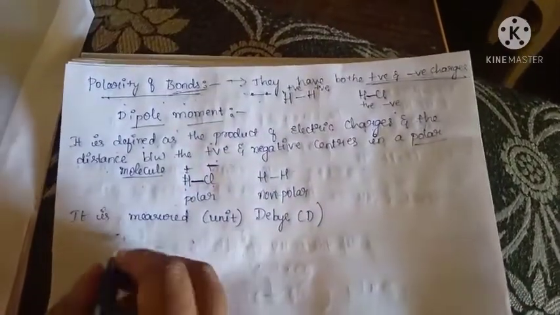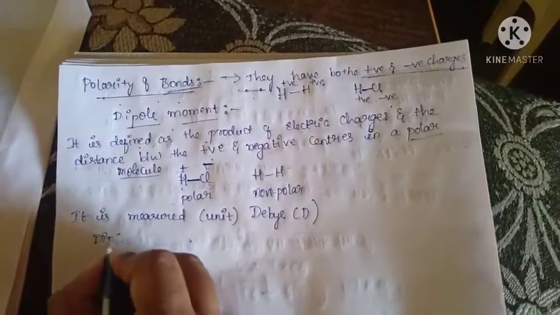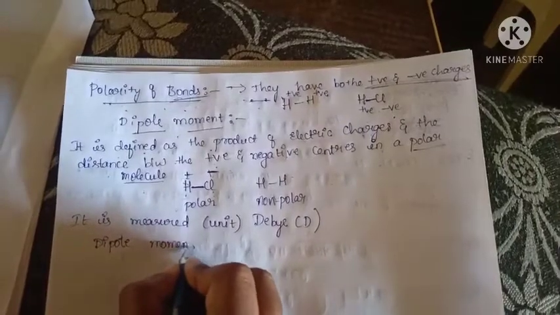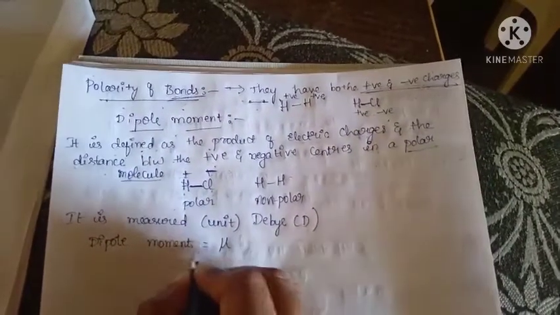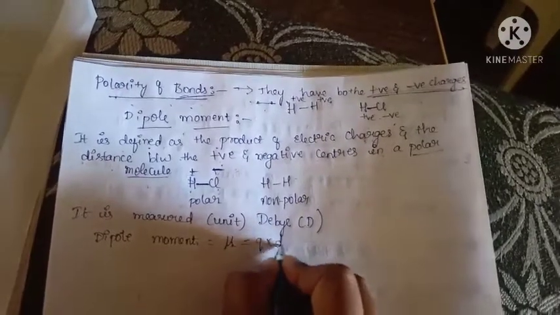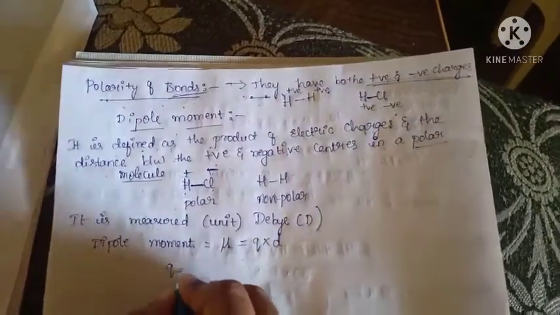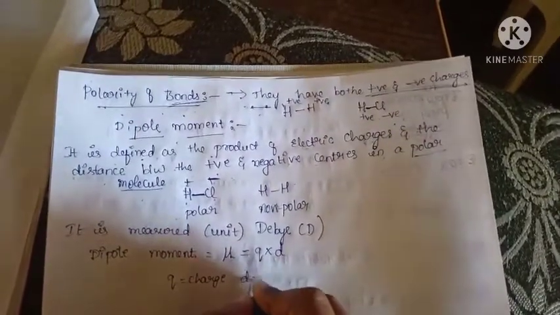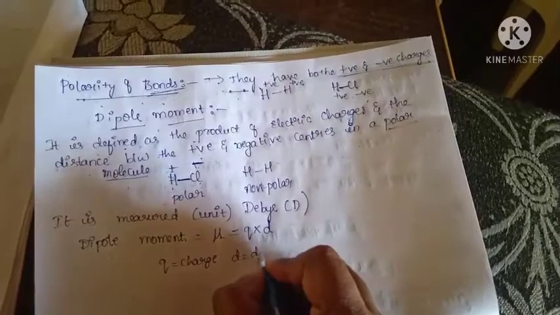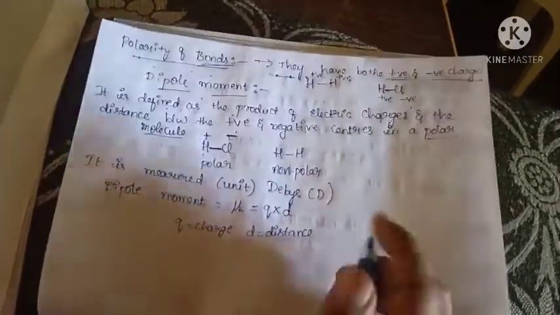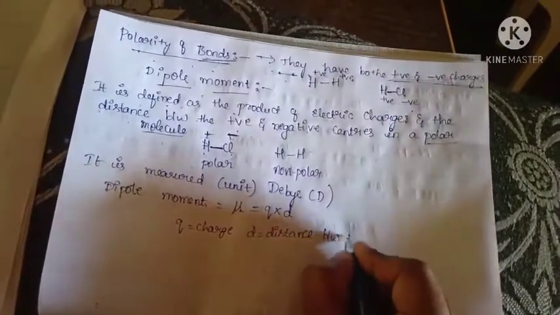How to calculate a dipole moment? They have a formula. Dipole moment mu is equal to Q into D. Q is the charge and D is the distance between the charges.